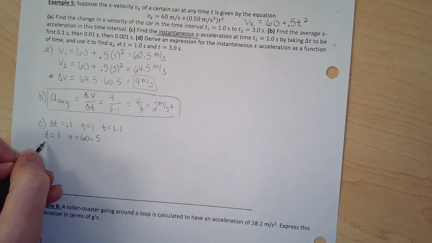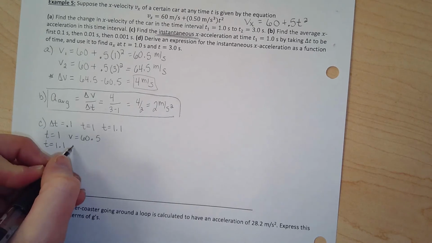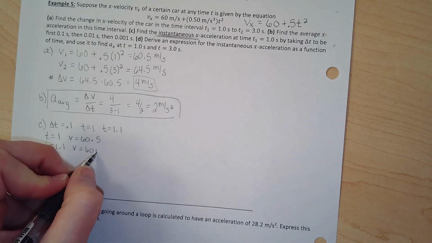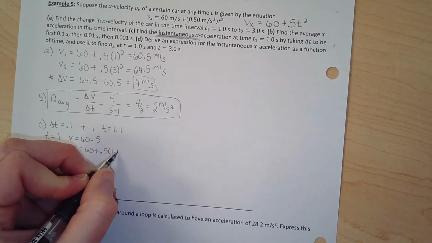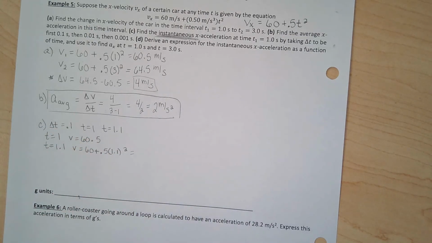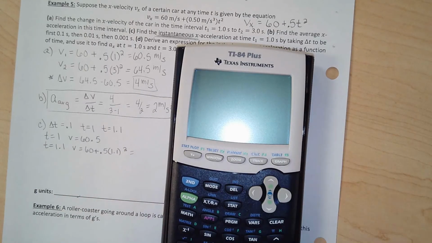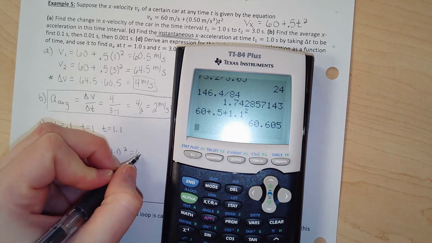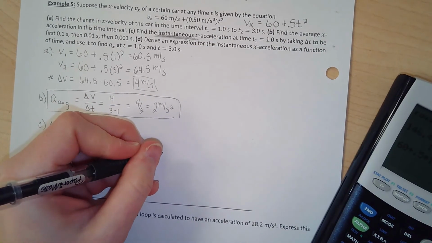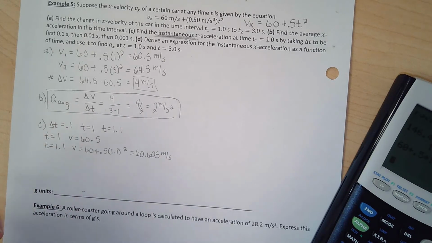Now, to find our acceleration, we have to go ahead and do at t equals 1.1, what's my velocity, okay? At 1.1, my velocity is 60 plus 0.5 times 1.1 squared, which ends up being, I don't have a calculator. Here, I found one. Okay, so 60 plus 0.5 times 1.1 squared. Okay, so it's 60.605 meters per second. I'm doing this without my answer key. Are you proud of me?